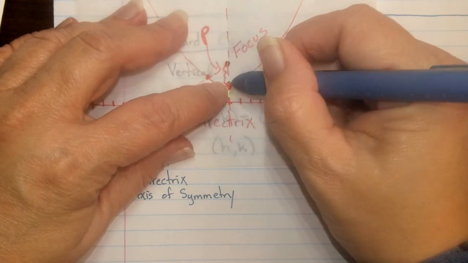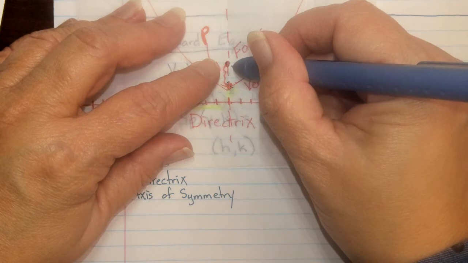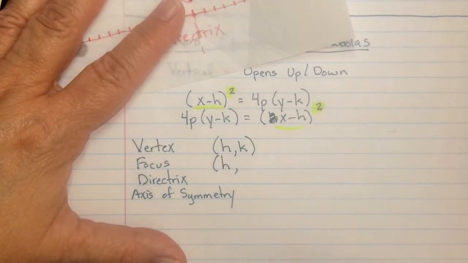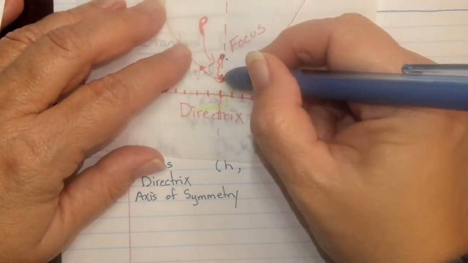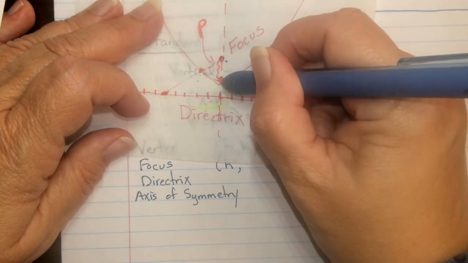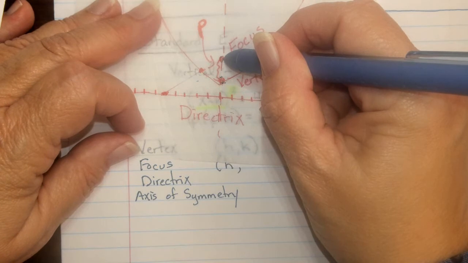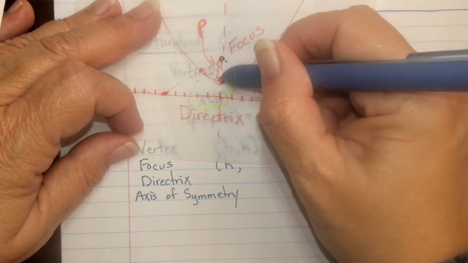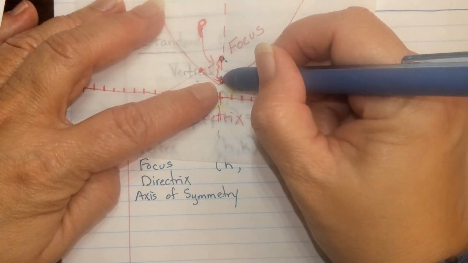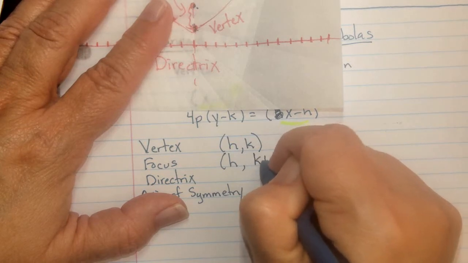If the vertex is at h on the x-axis, the focus must also be at h. But what's different about the focus is the vertical part. If my vertex is here at k, my focus is up higher, and this distance in between is the letter p. So if the vertex is k, the focus is at k plus p.